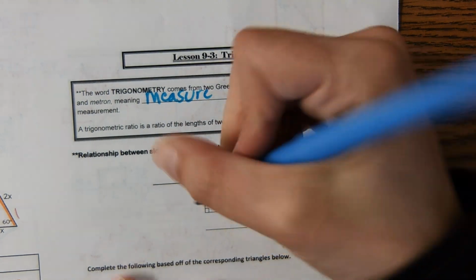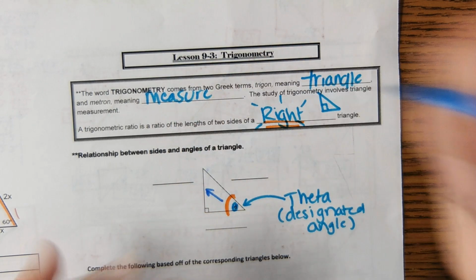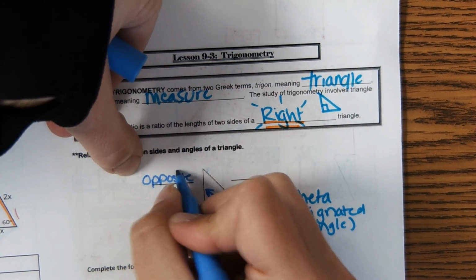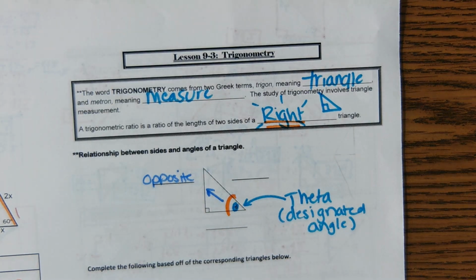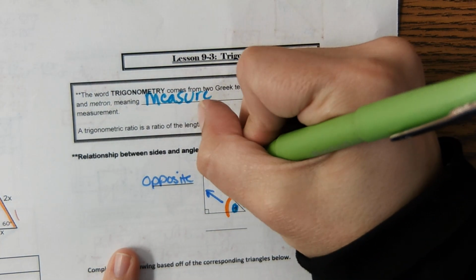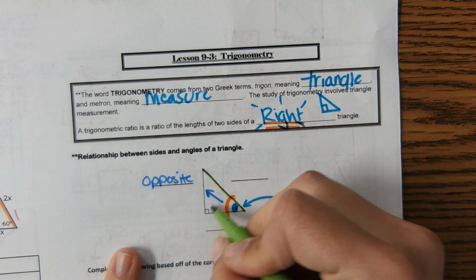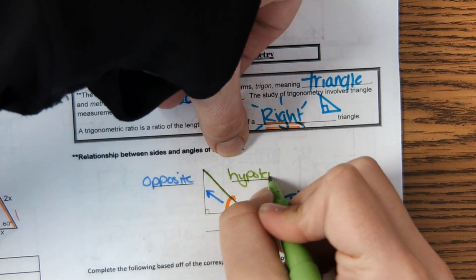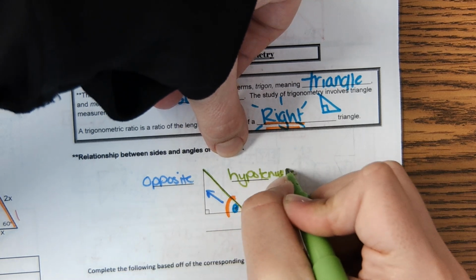So from this angle, the side opposite it is called the opposite side. Opposite. Then for this triangle, this side right here, the longest side that's across from the 90-degree angle, is called the hypotenuse, which I'm sure you know at this point.